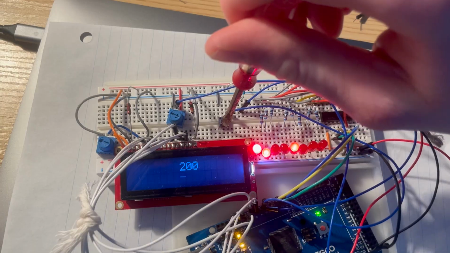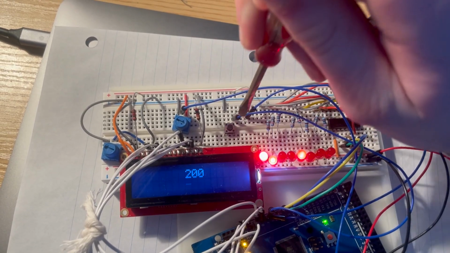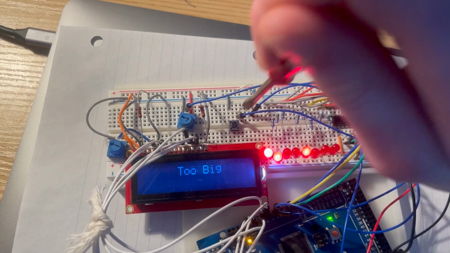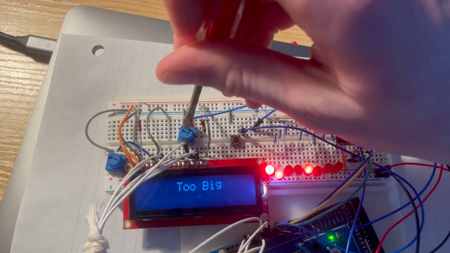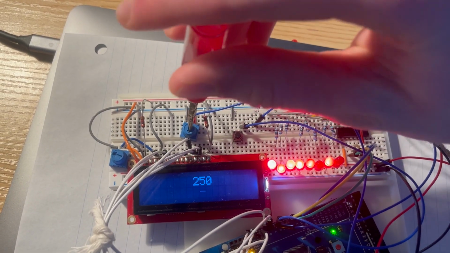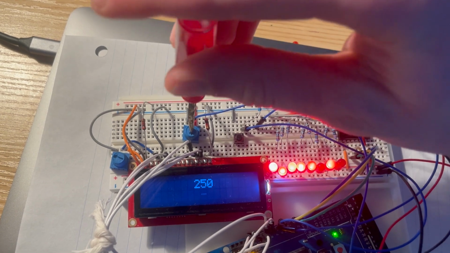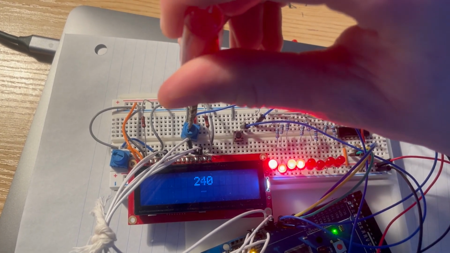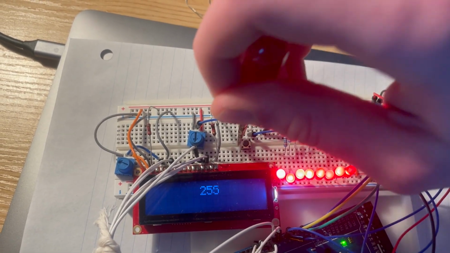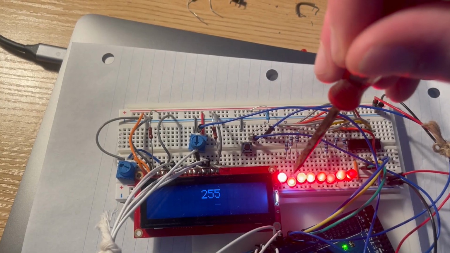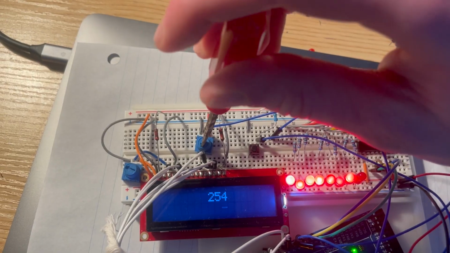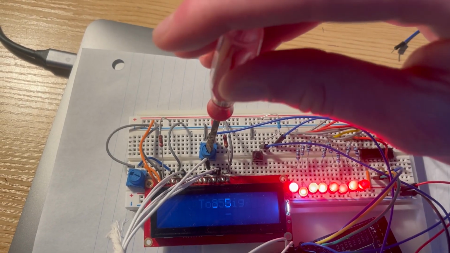So see that? Sometimes the button gets sticky. Of course. Yeah, it's big, so I have to bring it back down. 250, right? So right now it's at 250, 240, 250, then 260, it says too big. And I can bring it over to the ones place at 250, right? So it's at 255, right? 11111111. I'll bring it down, and I can bring it up, too big.